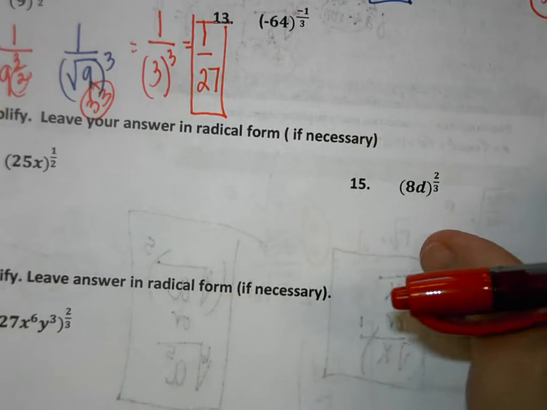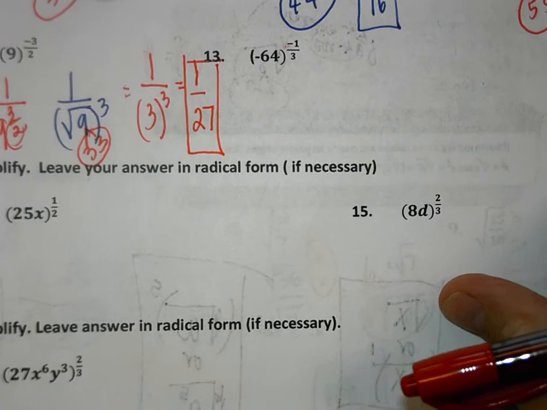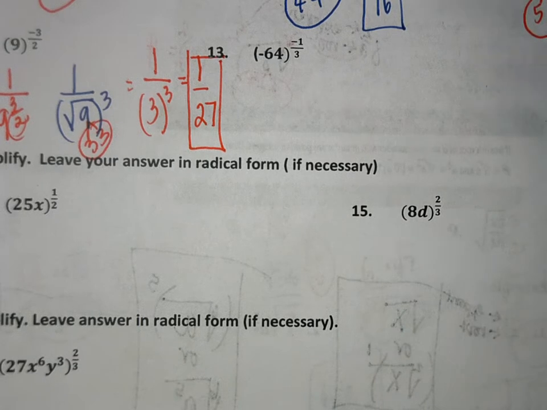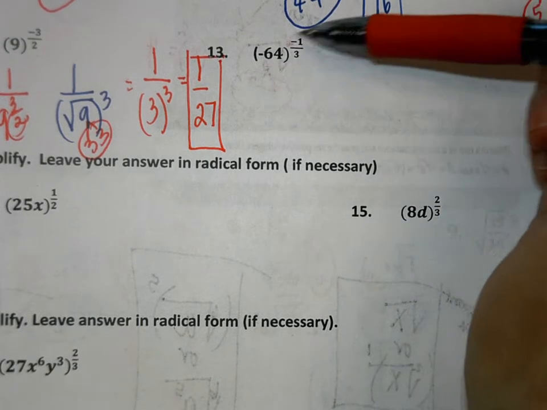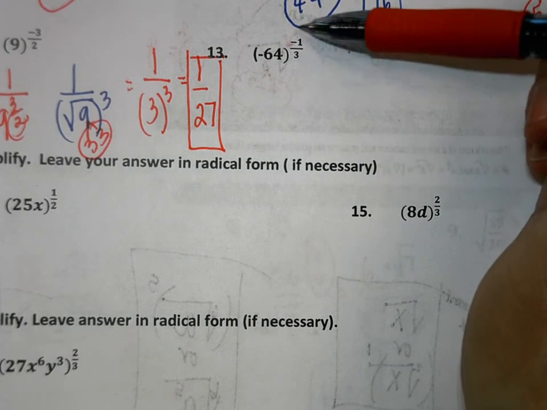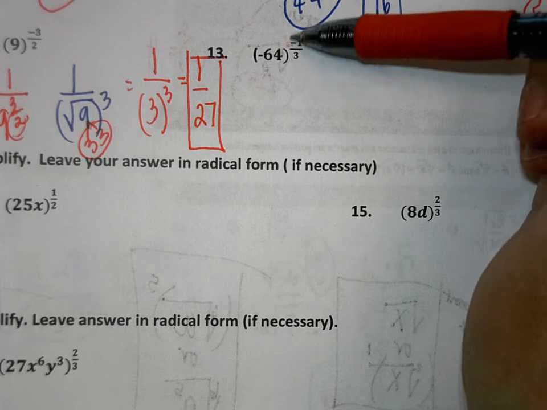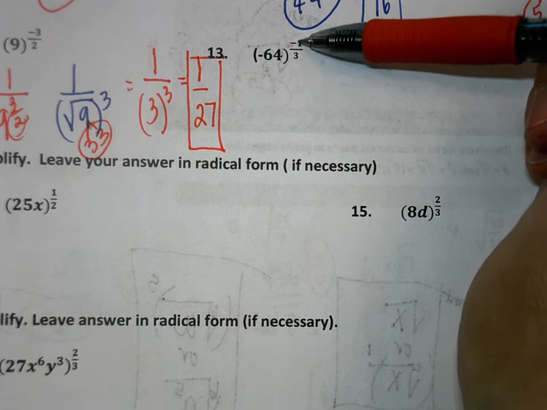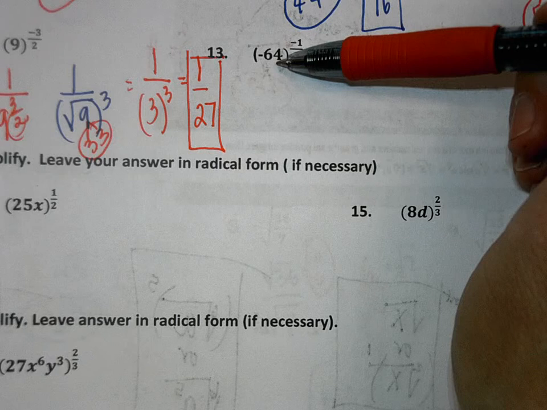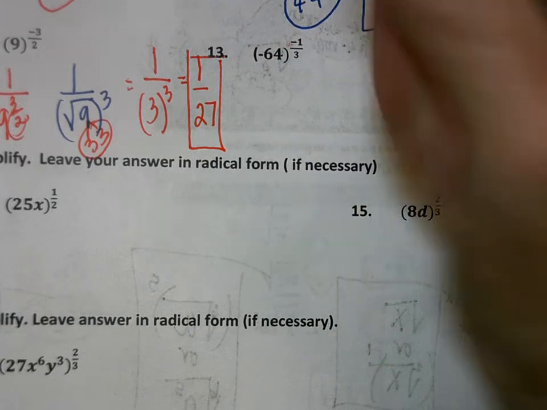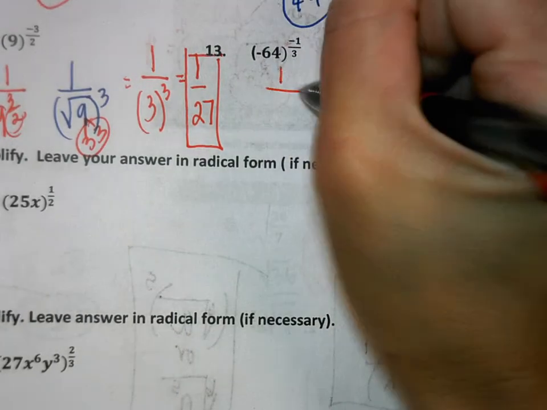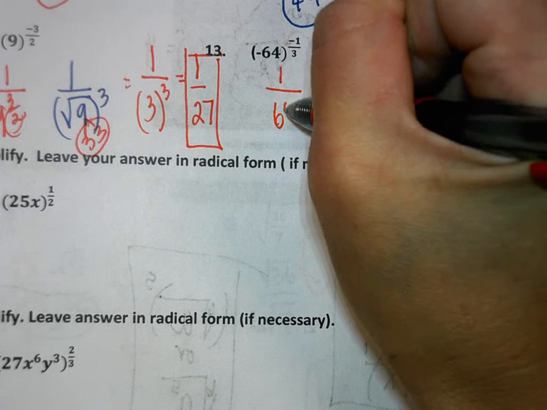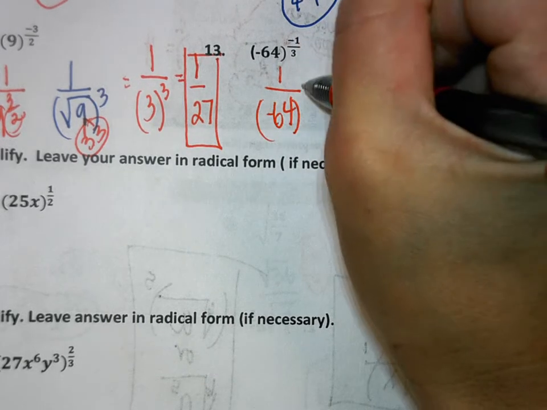13. I have 2 negative numbers here. One of my negatives is with the 64 and one of them is with my exponent. The negative with the exponent is the one that we have to get rid of. When we're getting rid of this negative, it doesn't affect the other negative. So we're going to rewrite this as 1 over negative 64 to the 1/3 power.